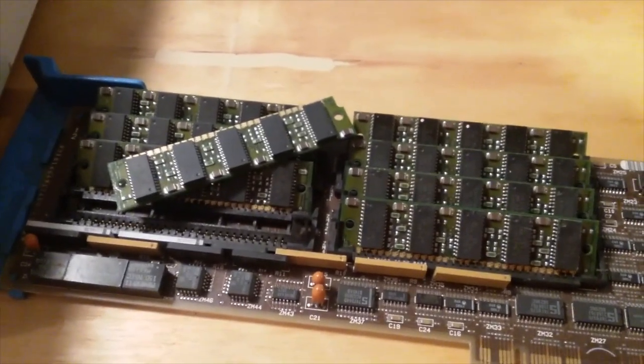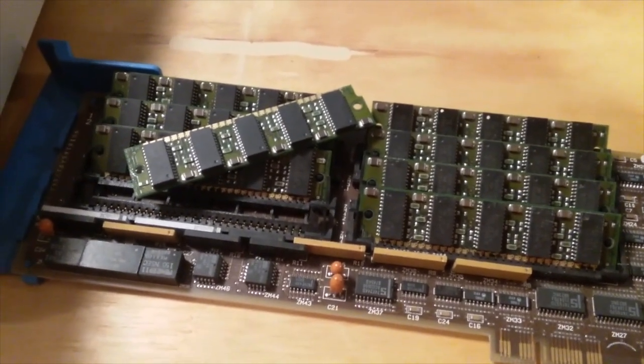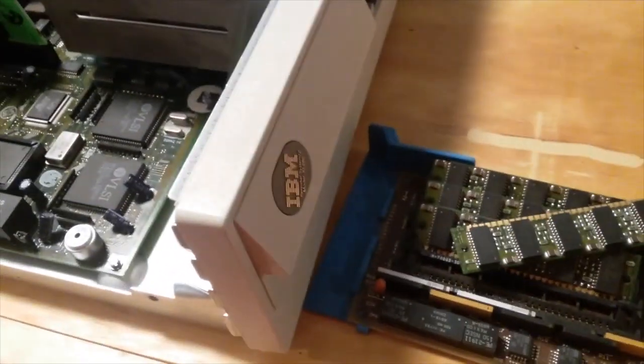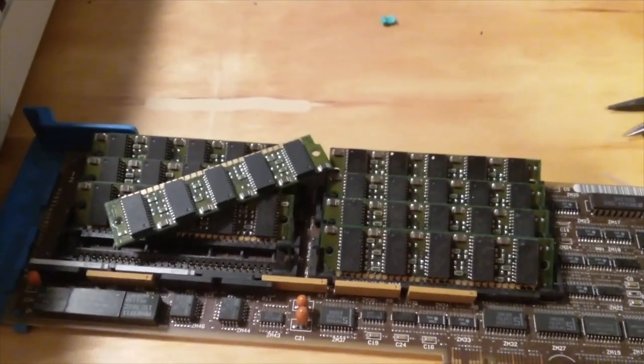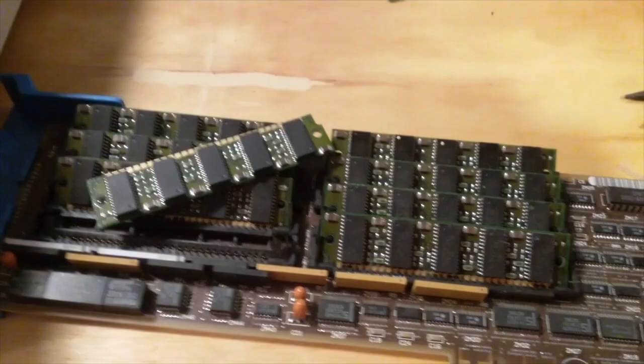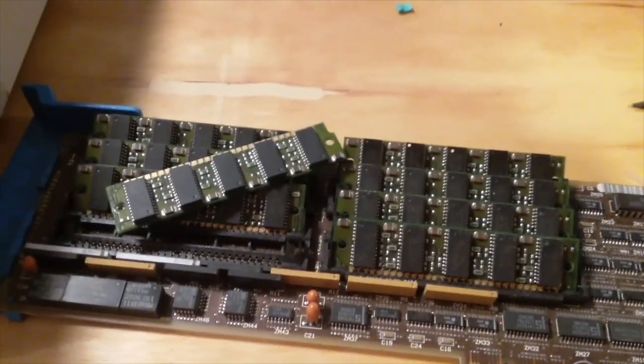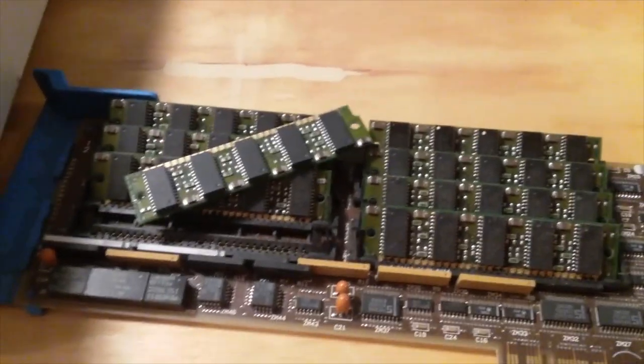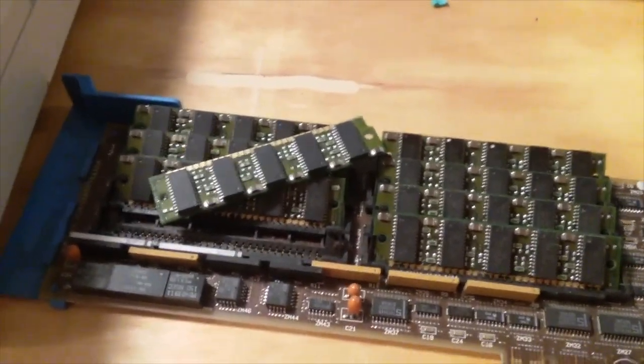So I read somewhere that the 50Z and this 30 use the same type of non-standard RAM. So let me pop those 4 sticks out, pop 4 of these in, and let's see what happens, shall we?